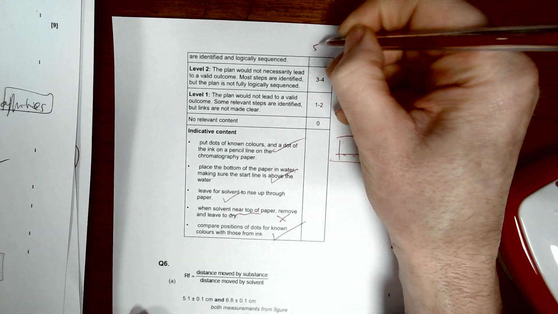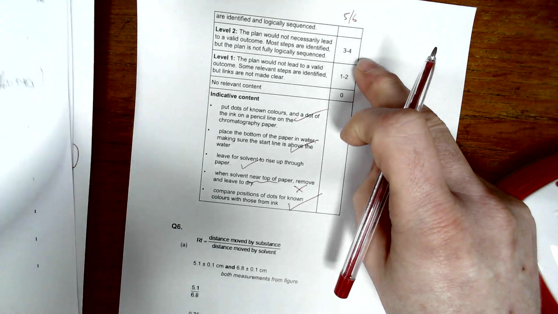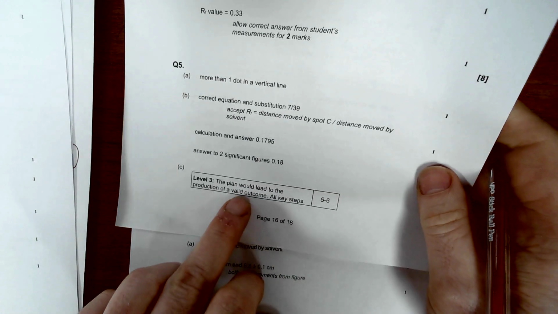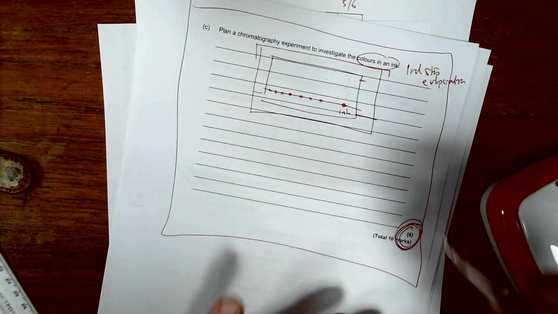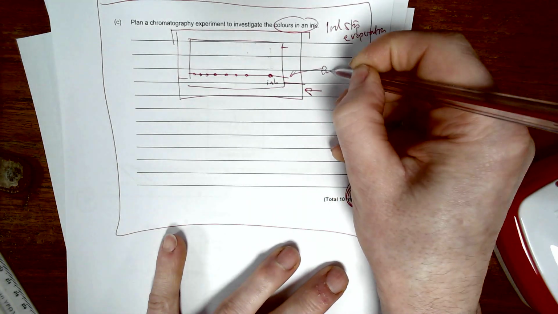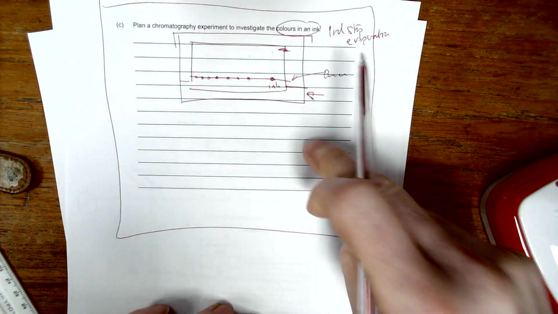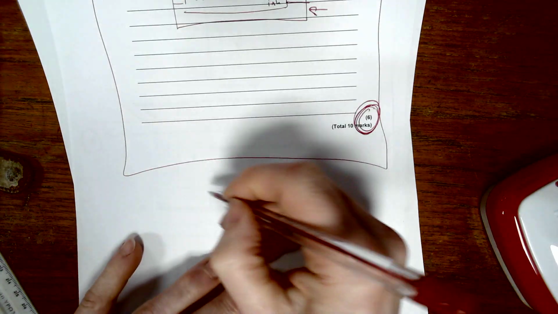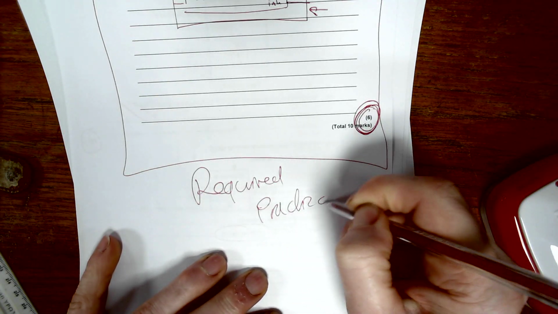And there's a levels 5 to 6 part up there, which is missing off my paper. There it is. The plan would lead to a valid outcome. Okay, so you'd have to write that, but this is where we hit about the solvent below the line. This is a pencil line. Don't let it run all the way to the top and stuff like that. That's a classic question, comes up every year. This is a required practical.